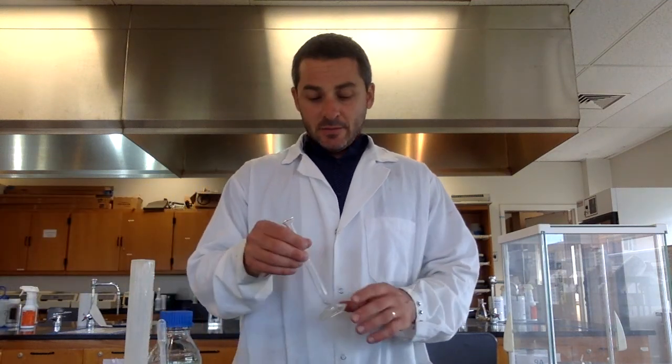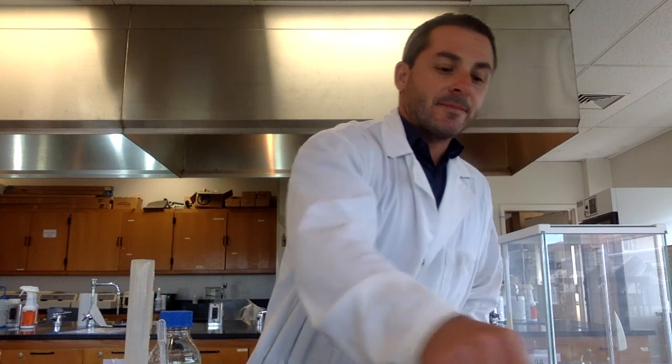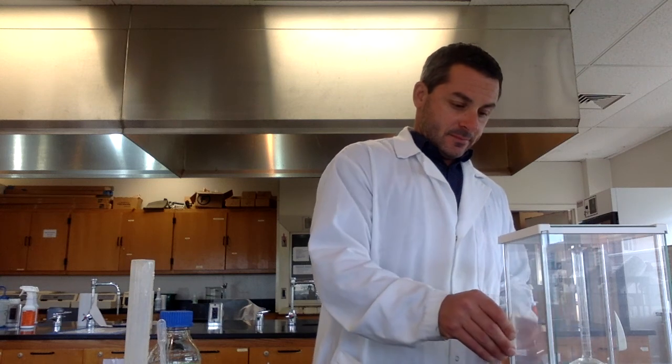For our last part of the experiment here, we're going to find the density of a liquid. All right, now the liquid volume is much easier to read because I'm just going to measure it in a graduated cylinder. So I'm going to take a smaller graduated cylinder, a 10 milliliter graduated cylinder, and I'm going to weigh it empty. Right, the mass of the graduated cylinder is 34.713 grams.